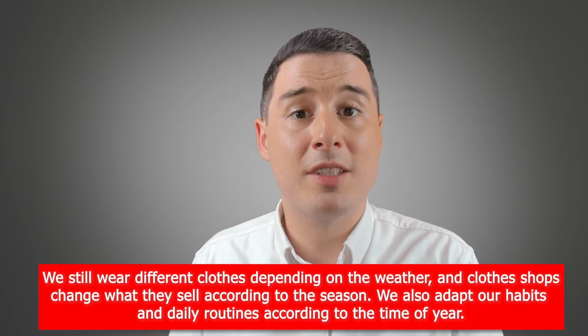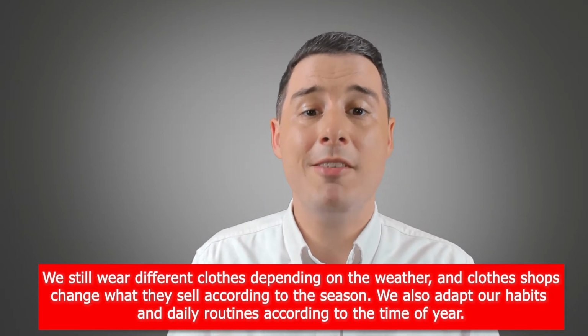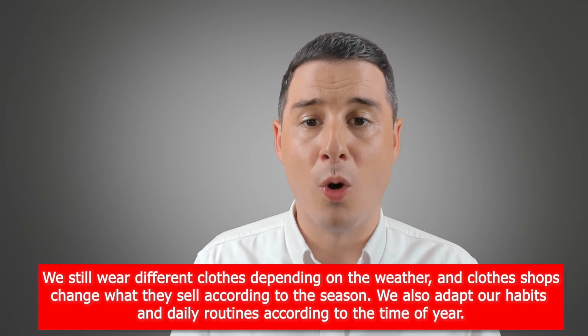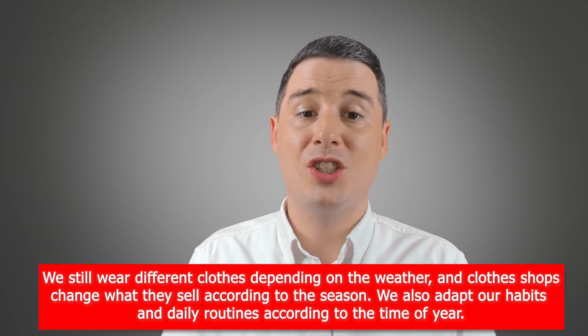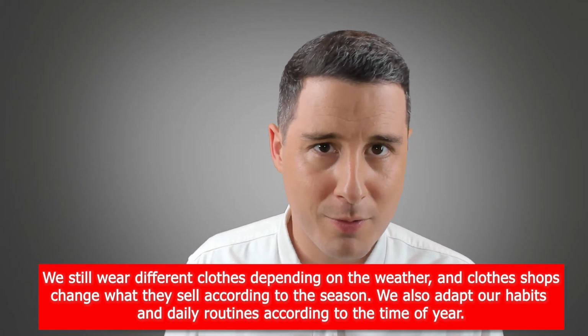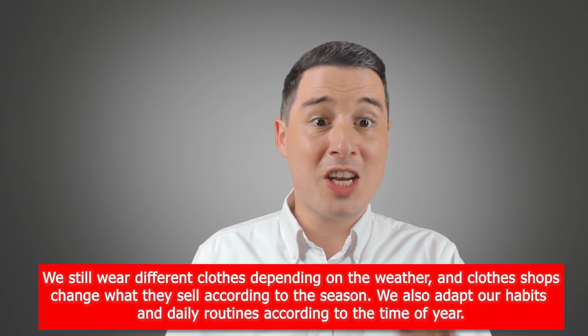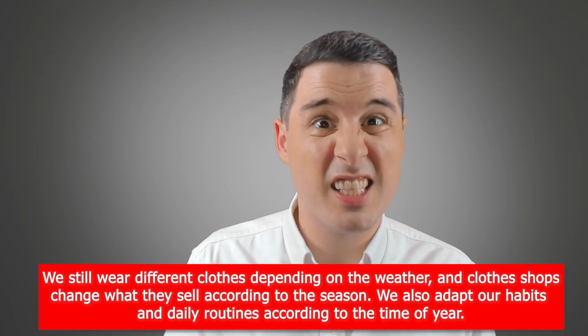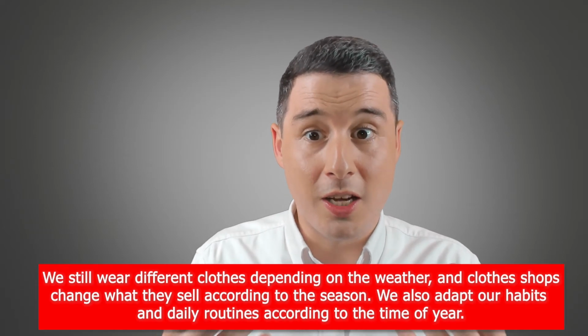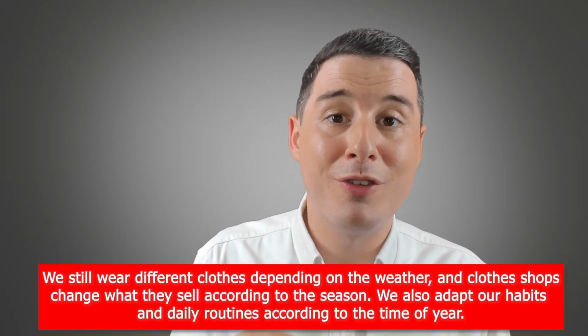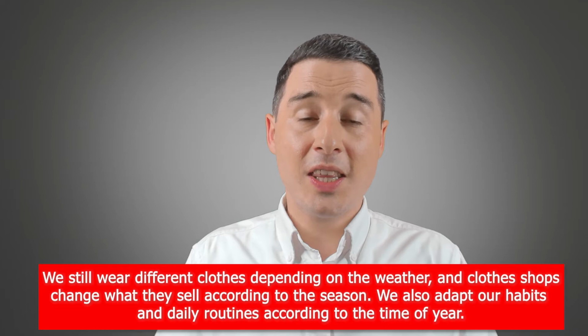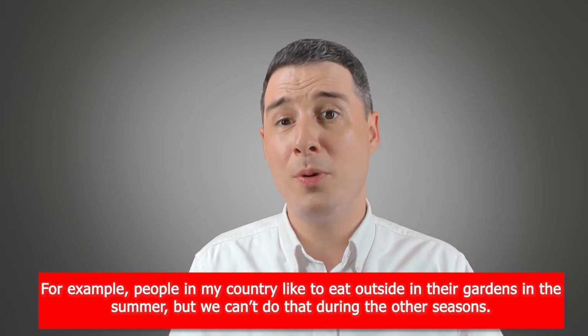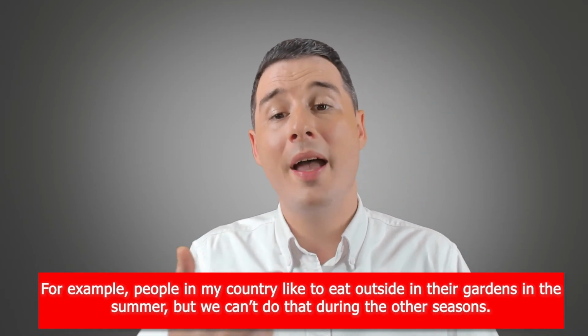We could stop after that first sentence, but to make it even clearer, we're explaining why a bit more. We also adapt our habits to daily routines according to the time of year. Again, here we've changed things a bit. Rather than repeating the word season again, we've said according to the time of year. So that goes through the second step, and then we move on to the third step, which is giving an example. And we make it clear that we're giving an example by using the phrase for example.